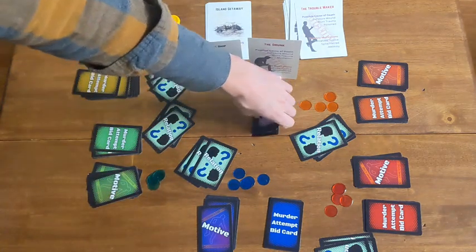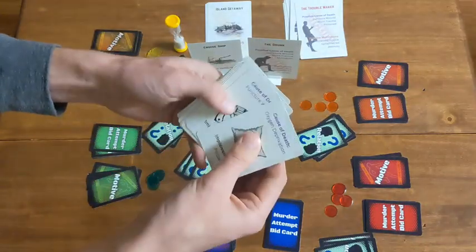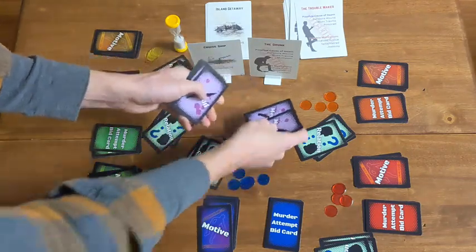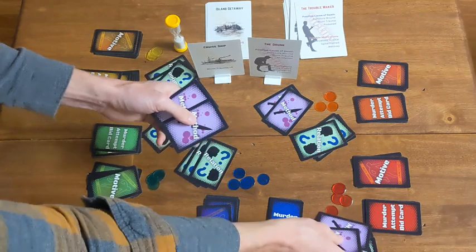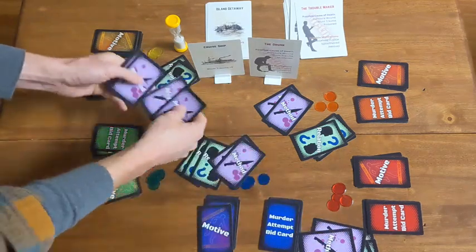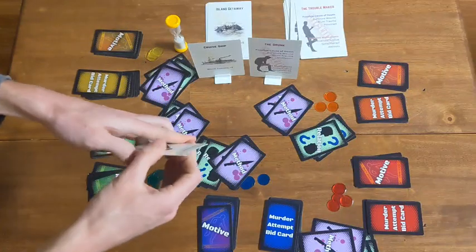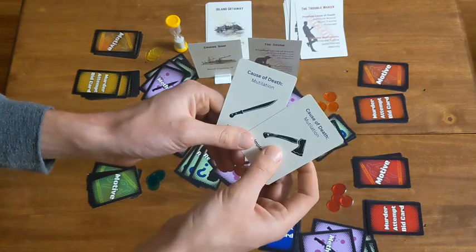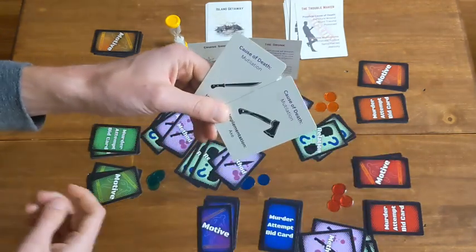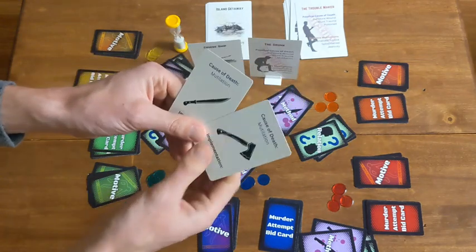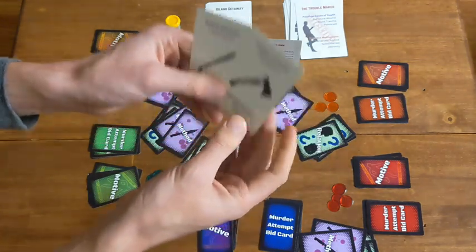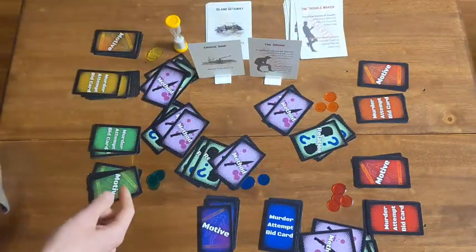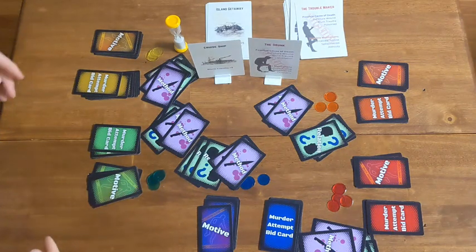Once you've done that, you then need to pass out 2 method cards to each person. Once again, in a 5-player game, we're going to have 2 left over. In a 6-player game, there would be none left over. In a 4-player game, there would be 4 left over. Just take these, place them off to the side once again, but where people can see them. That way they know which ones are not in play throughout the game.